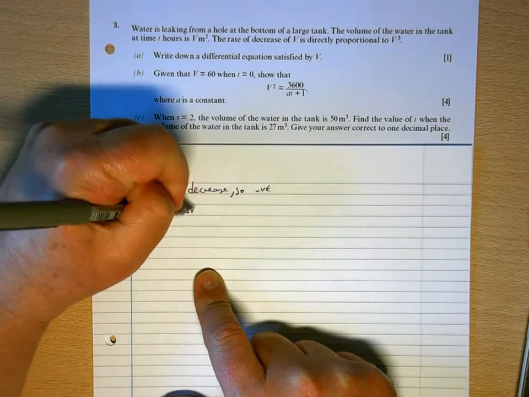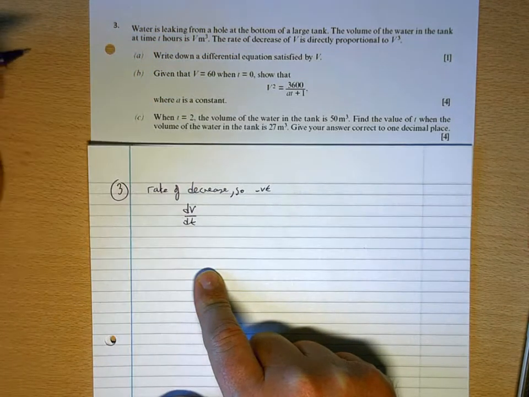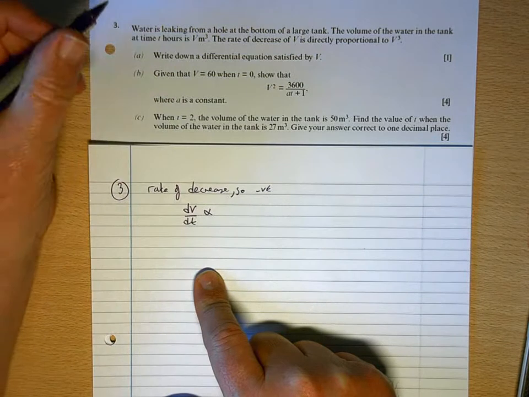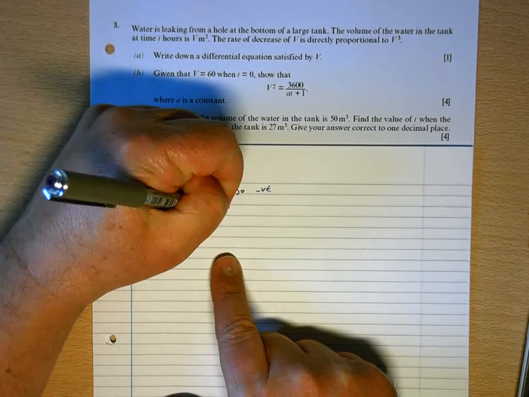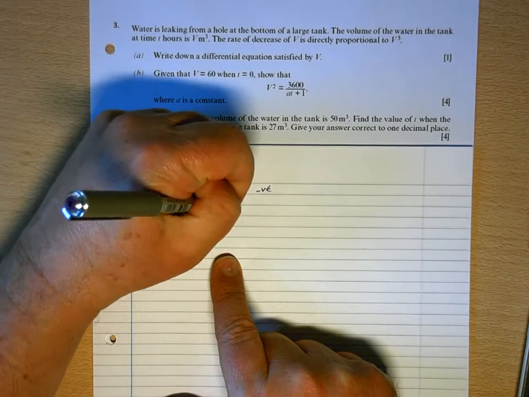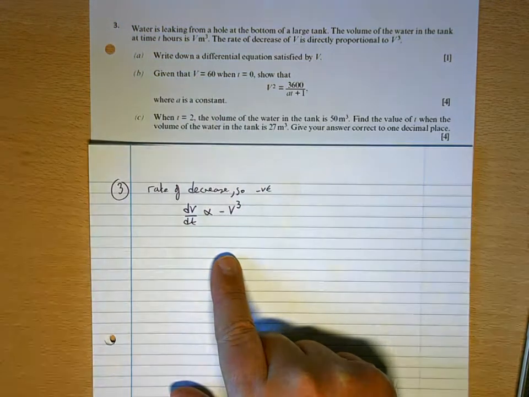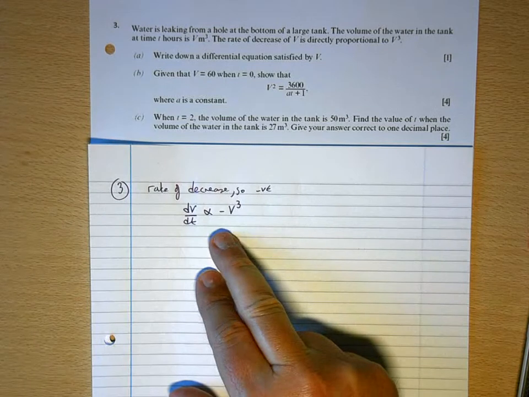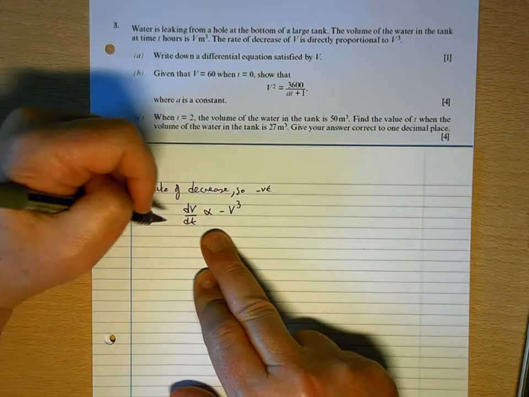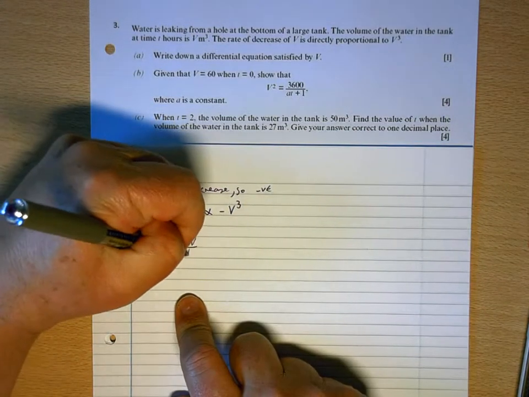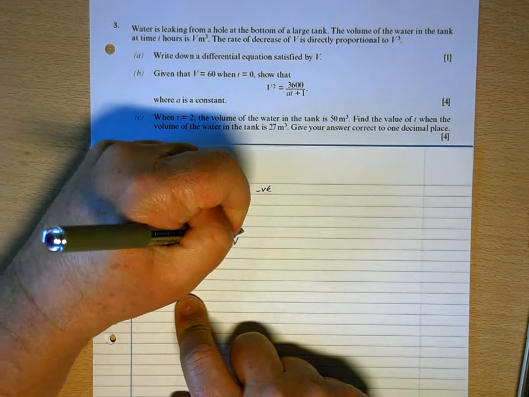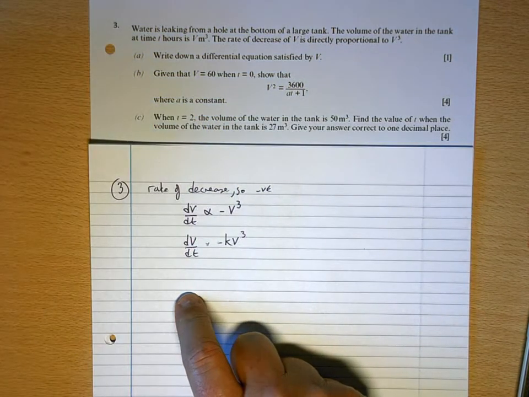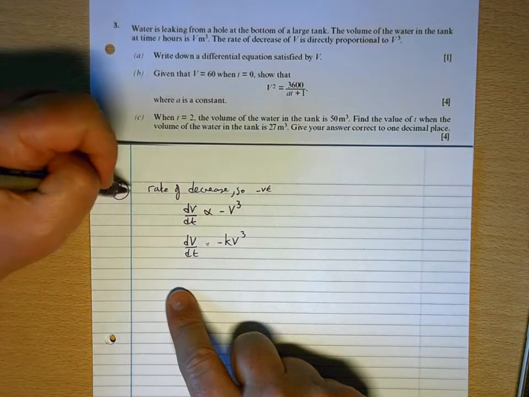So dV/dt is directly proportional to the cube of the volume. Remember, it's negative because this is a decrease. Don't like the alpha, we replace that with a constant, k. That's my differential equation.